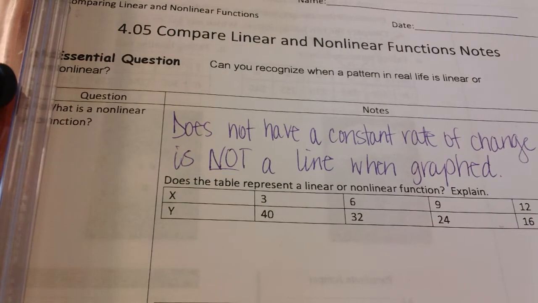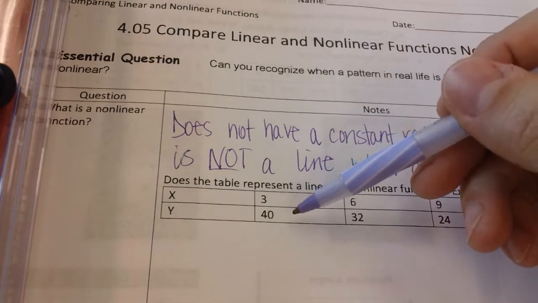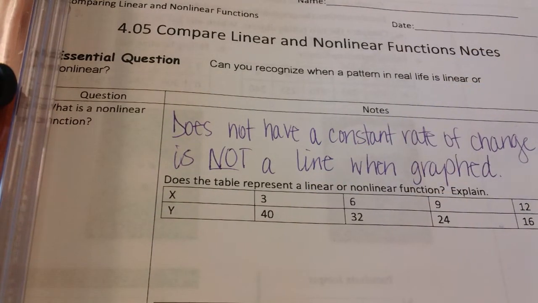So, does the table represent a linear or nonlinear function? And we need to explain why or how we know this information. So, we could graph each of those x and y values, but this is going to require some pretty large graphs. And there is a way to tell. So if you're ever stuck on one of these problems, you can just graph each point as an x value and a y value and see if they form a line.